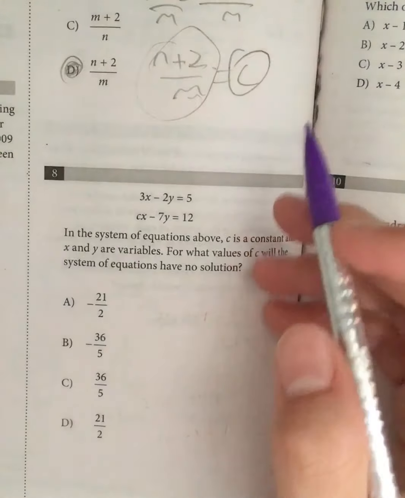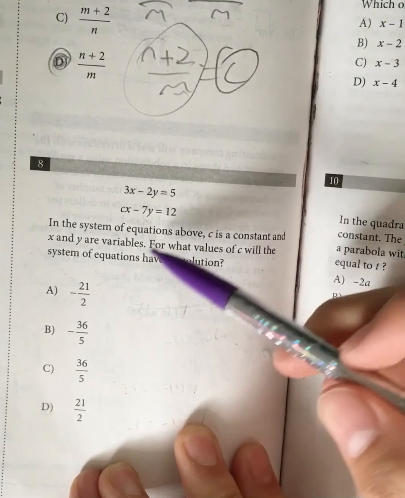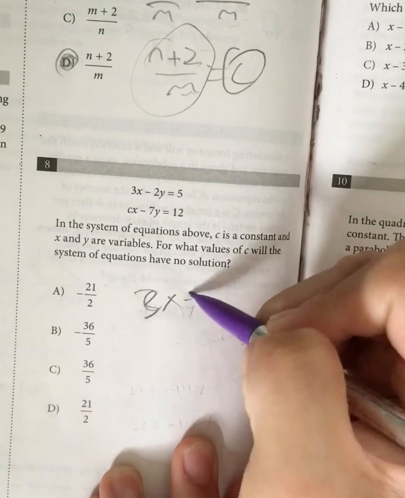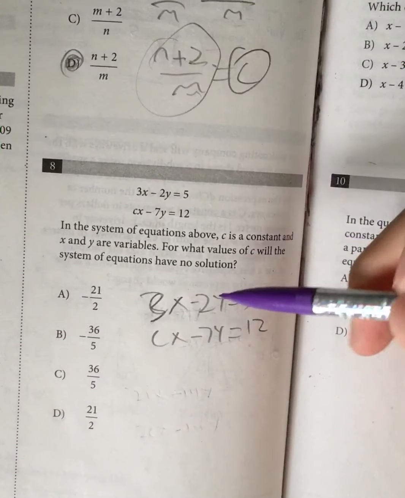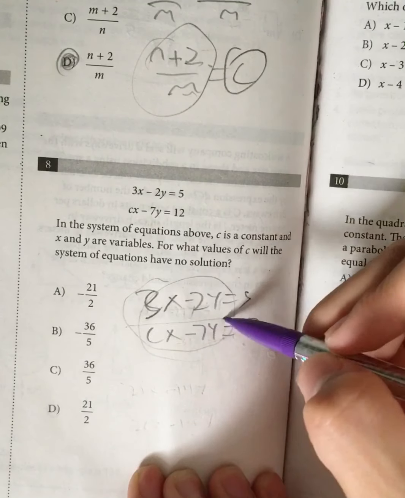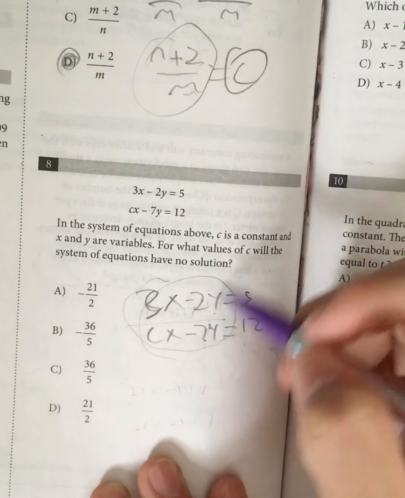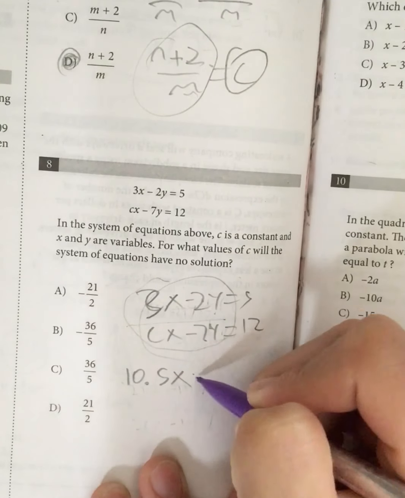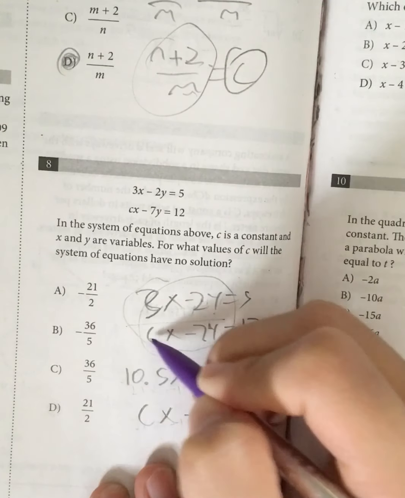Alright, question 8. In the system of equations above, c is a constant and x and y are variables. For what value of c will the system of equations have no solution? So we have 3x minus 2y is equal to 5, and cx minus 7y is equal to 12. So for the system of equations to have no solution, the left sides of these two equations must be equal, right? In this case, we multiply the top equation by 3.5, because 2 times 3.5 is equal to 7. So multiply this by 3.5, that'll give us 10.5x minus 7y is equal to 5, and cx minus 7y is equal to 12. I just brought down this equation right here.